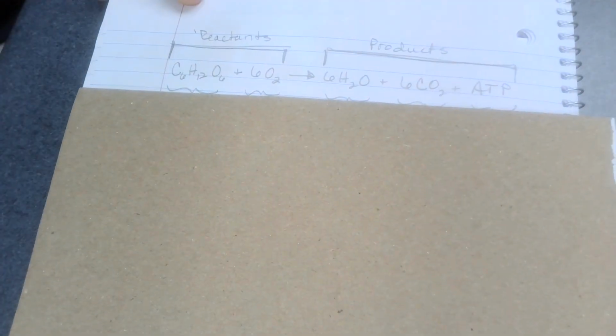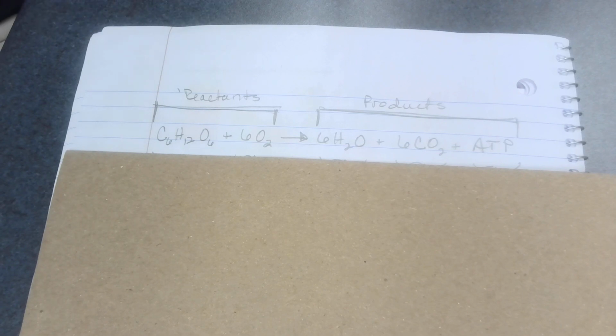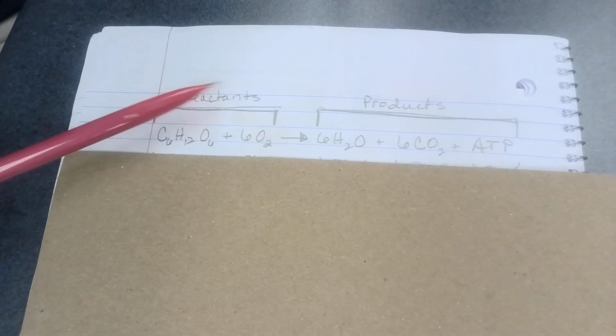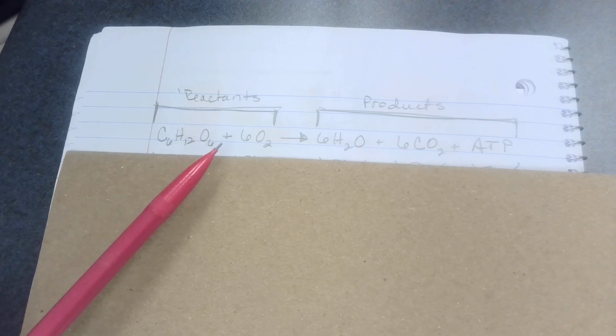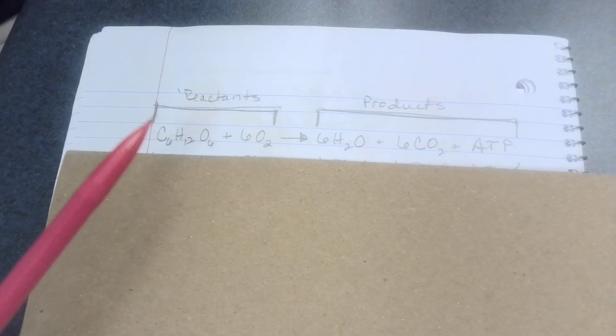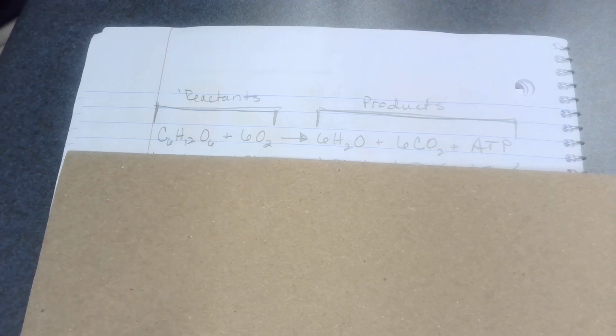Now the chemical equation for cellular respiration. Here are the reactants, and here are the products. C6H12O6 plus 6O2: a molecule of glucose and 6 oxygen molecules.